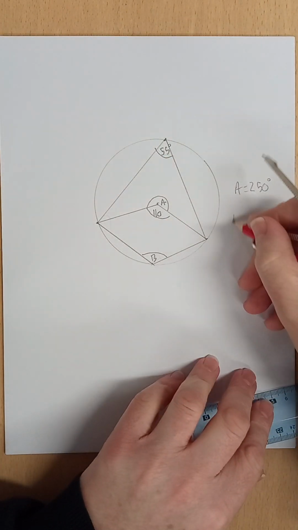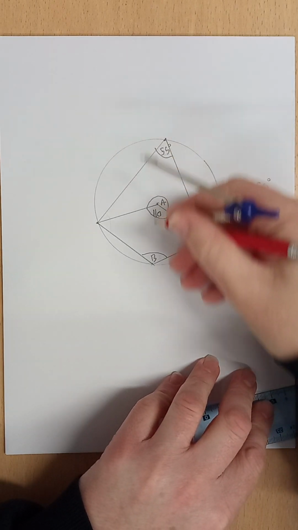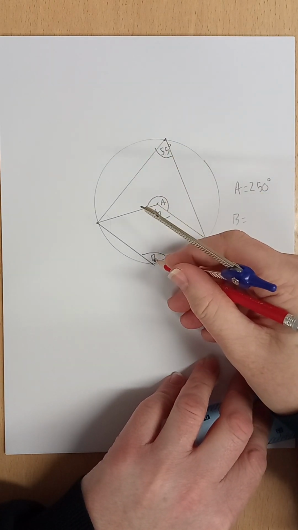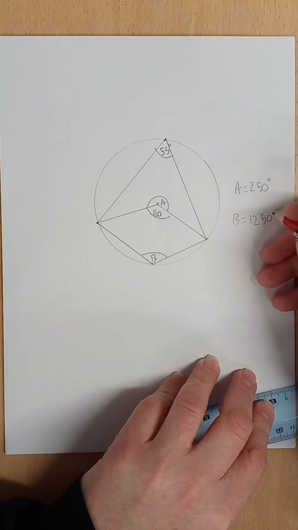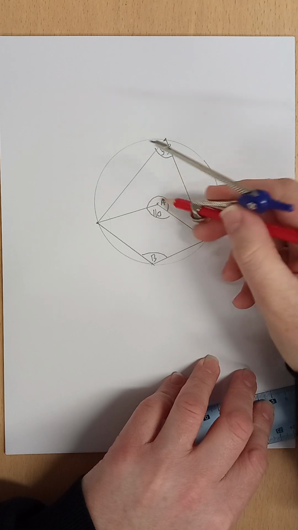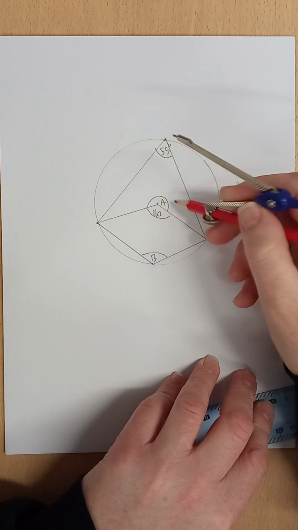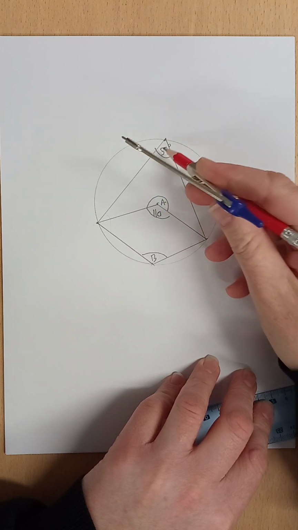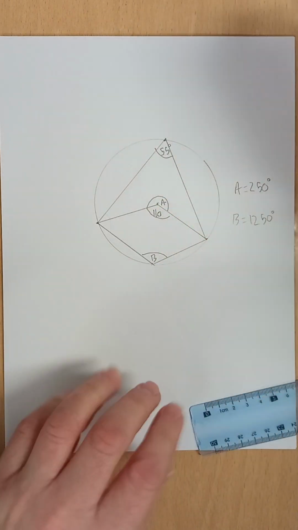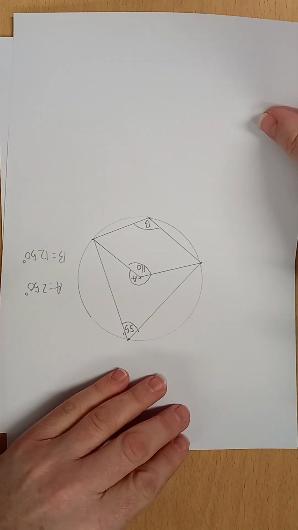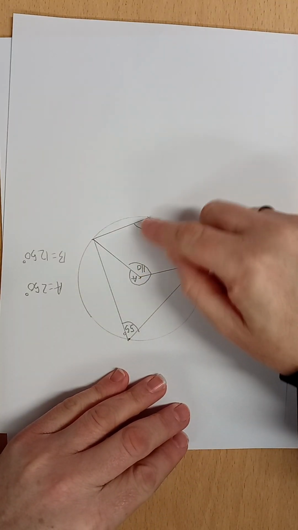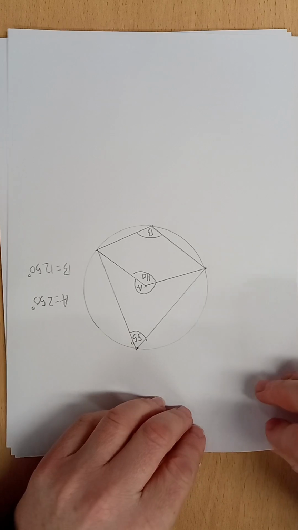So that means that B, if this is 55, then this must be 180 minus 55, which is 125 degrees. And ironically, it's also half of that, because it's following the same rule, just upside down. Okay, so just be aware of that.